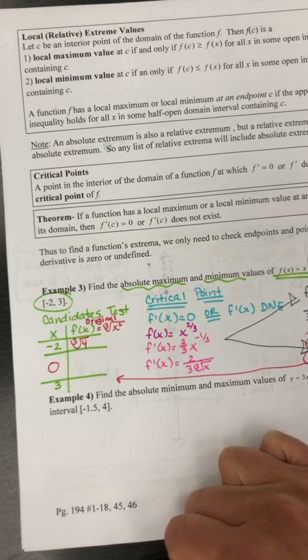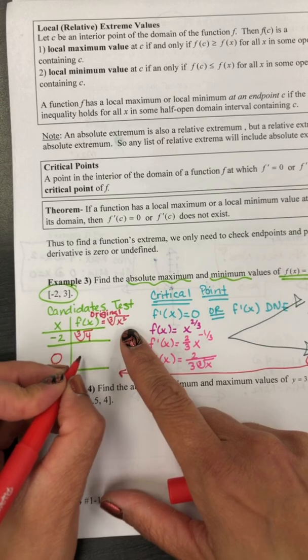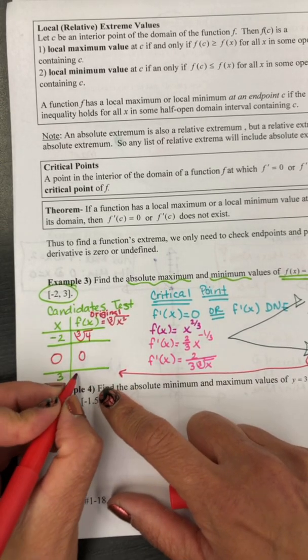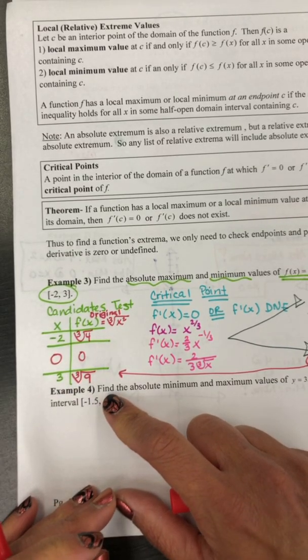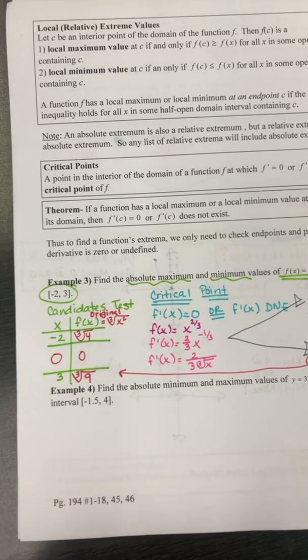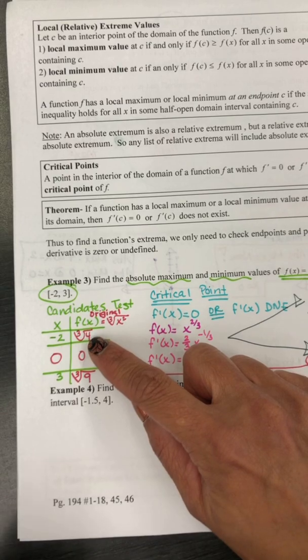We don't need to type that into our calculator. If we plug in a 0, cubed root of 0 is just 0. If we plug in a 3, we'll get the cubed root of 3 squared is 9, okay? And when we think of a cubed root, think of the ones that you know, like the cubed root of 1 is 1. The next perfect cube would be 8.